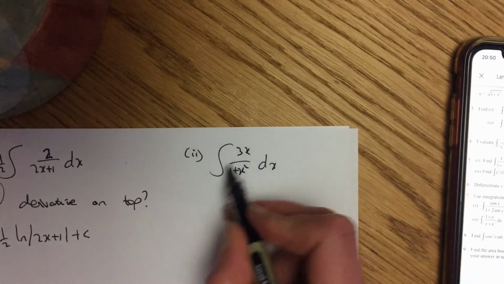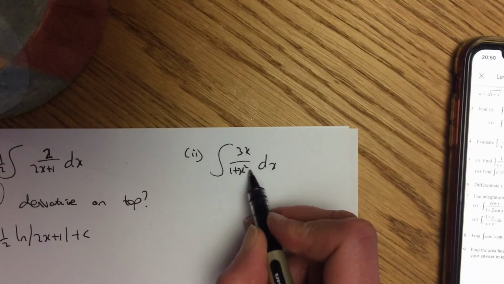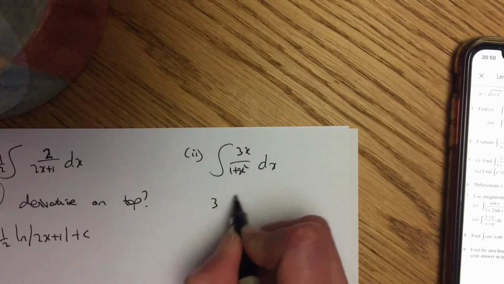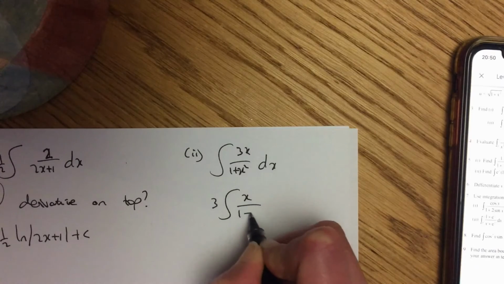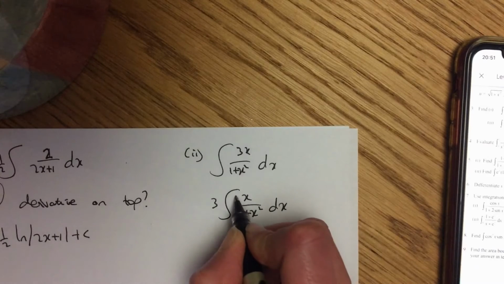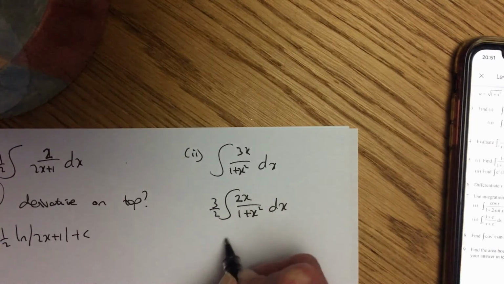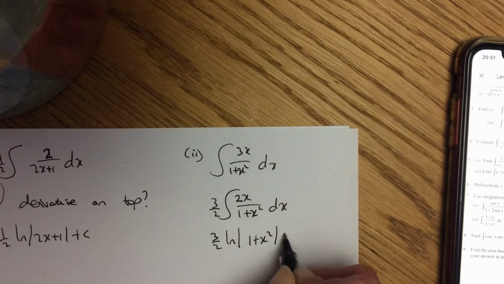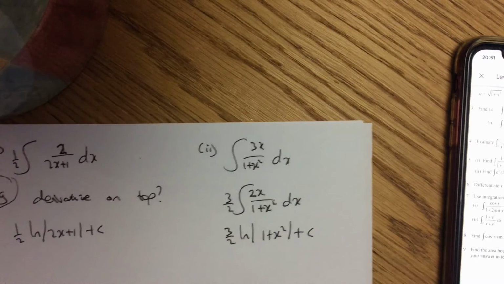This one here, again, it's just an x function. I must have the derivative of 2x on top. This 3 is a pain. Just move that 3 outside, out of the road. Now remember that has to be a 2x. Pop your 2 in and balance outside. Now you're good to go. Log the bottom line and plus c.